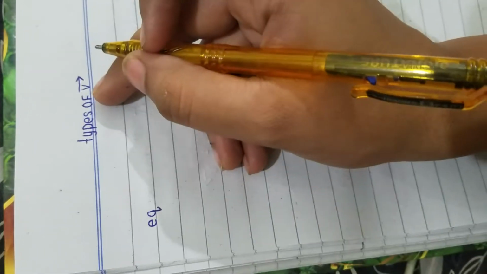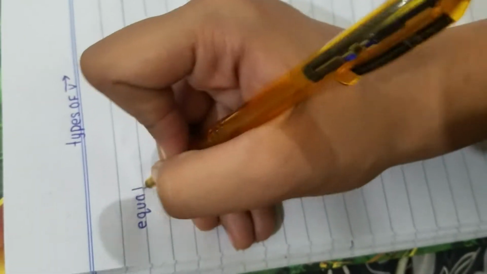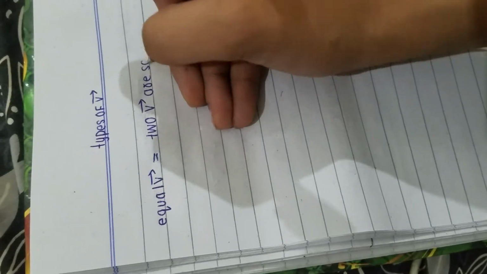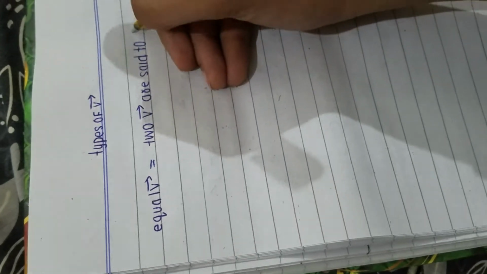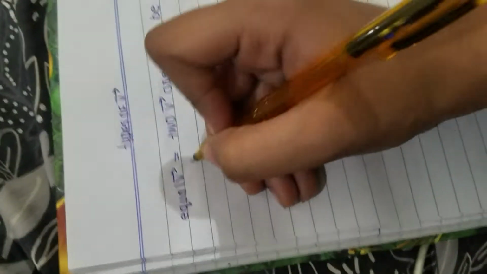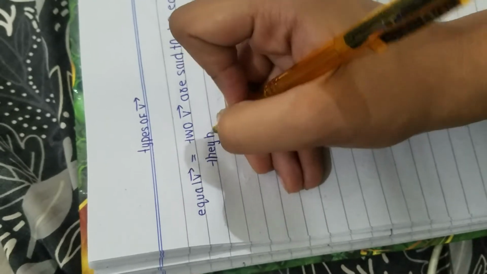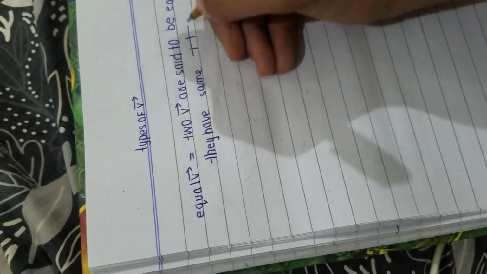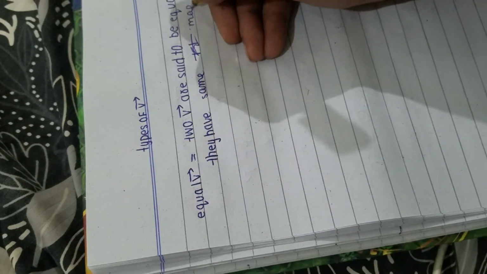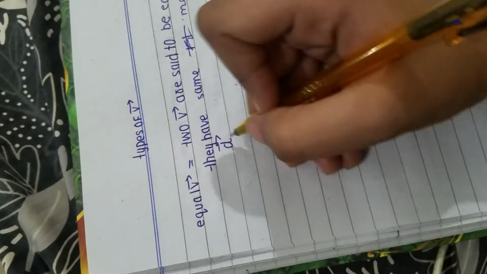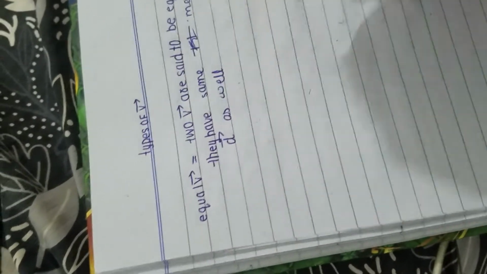Now I'm going to talk about types of vector. The first is equal vector. Two vectors are said to be equal if they have same magnitude, and direction as well. And one thing that I'm going to discuss is between the mean.